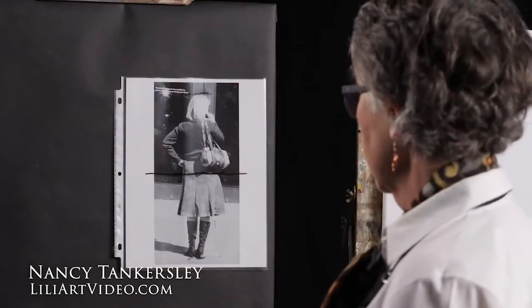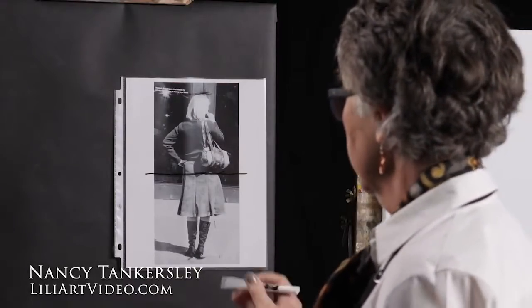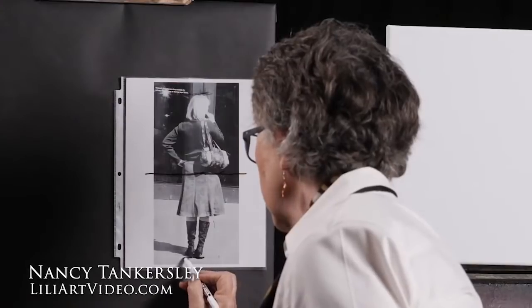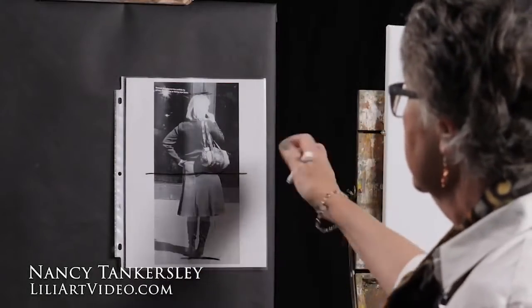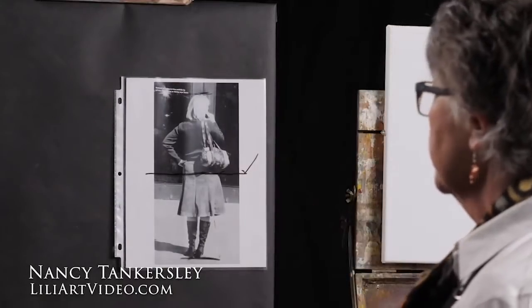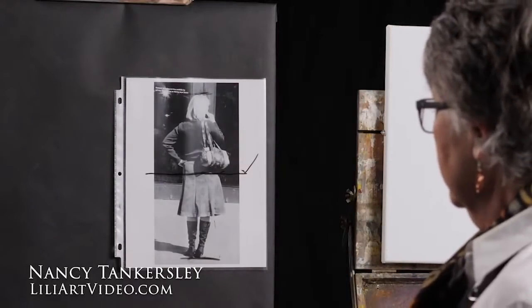is above the center line. And if you're an experienced artist and a pretty good draftsman, that may be all you need to know. But this is the single most important measurement you need to make.